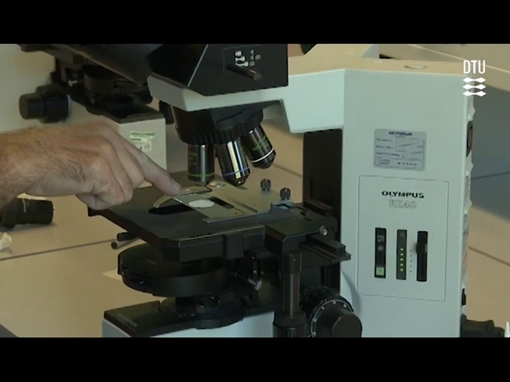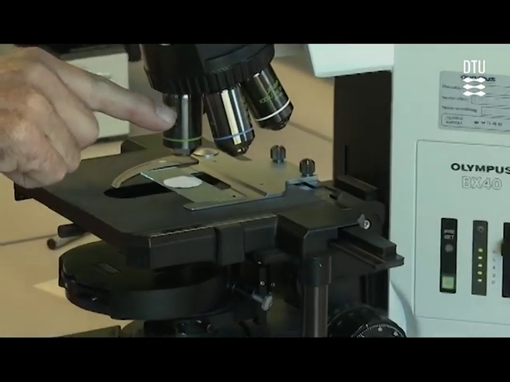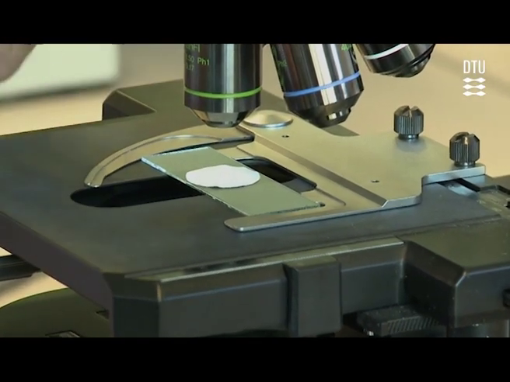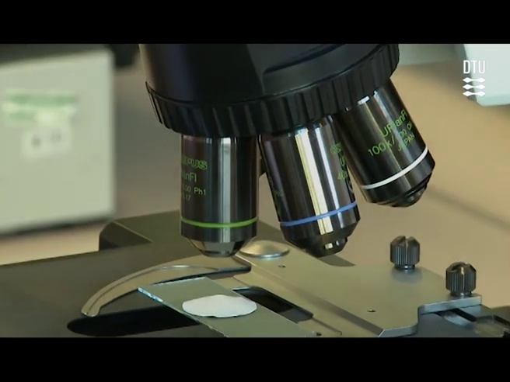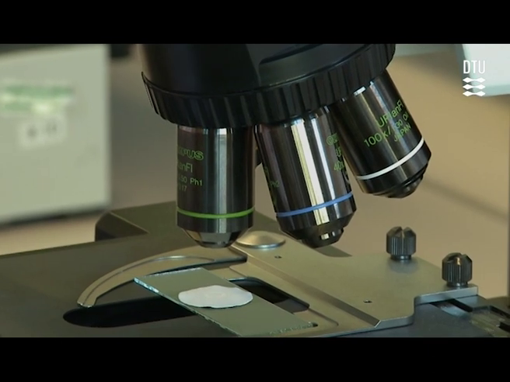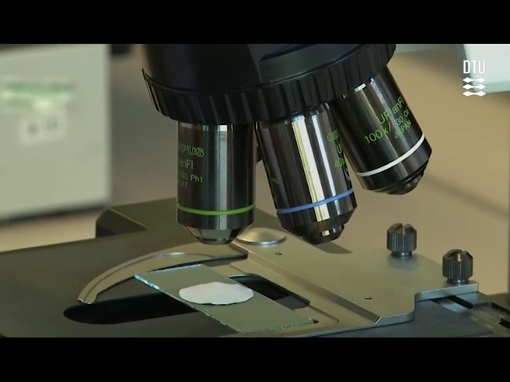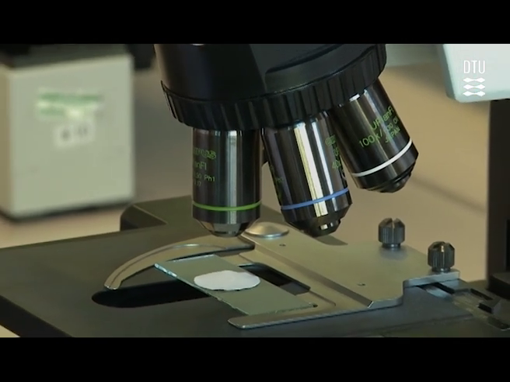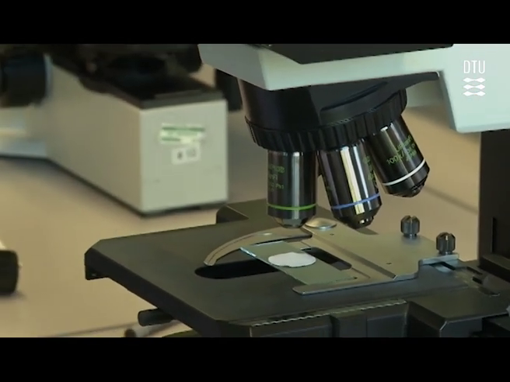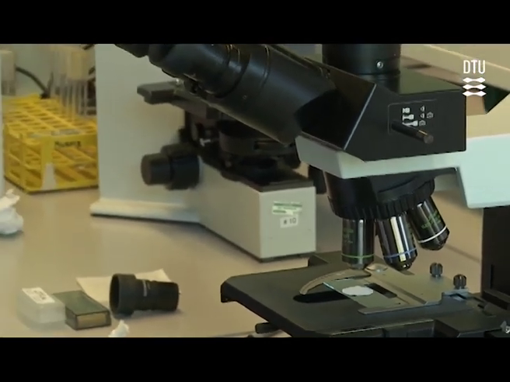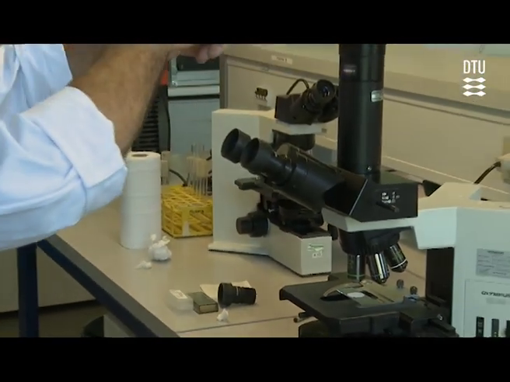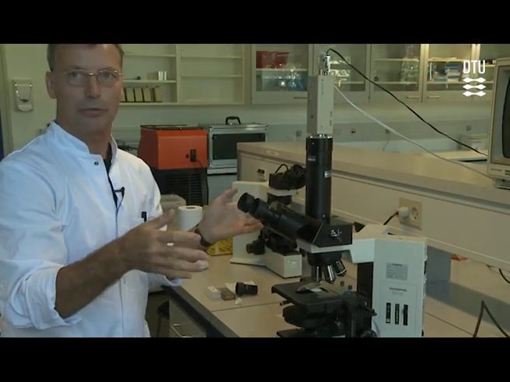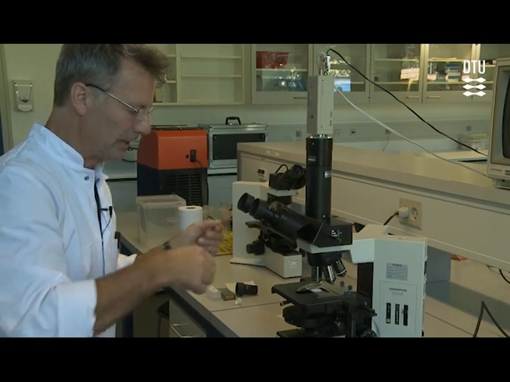But when that is projected up into the objective, it will meet a ring of a graded material that will slow down the waves of light by half a period, and that means that what was before a positive wave will end up being a negative wave. And if these two meet each other, the positive and the negative wave, they will annihilate each other.